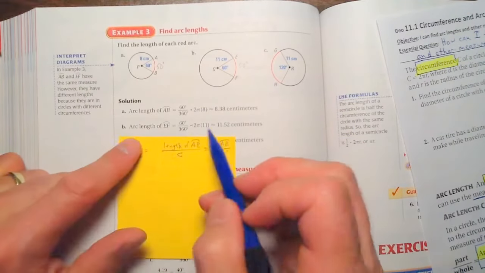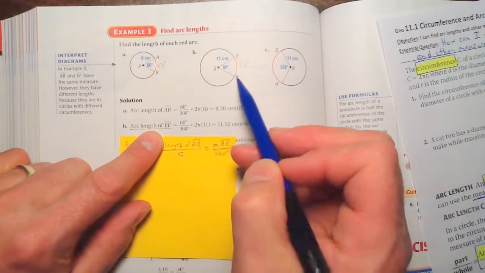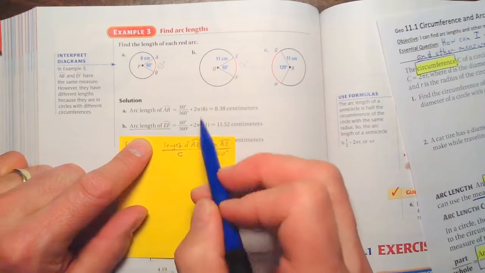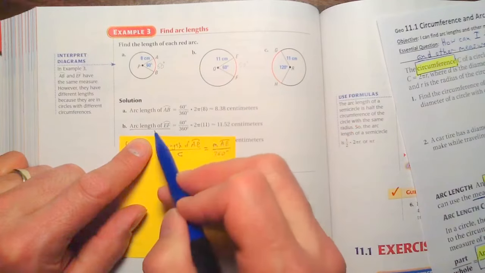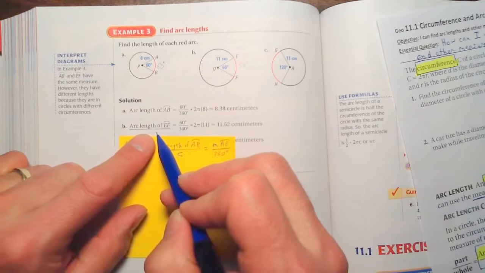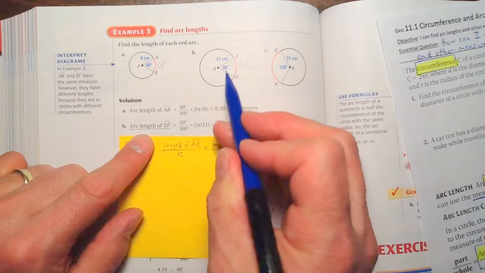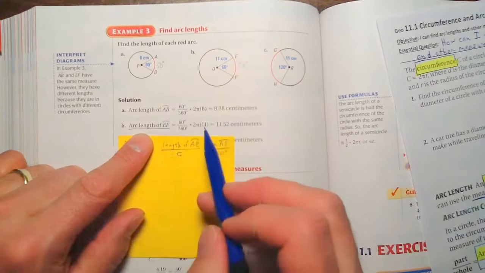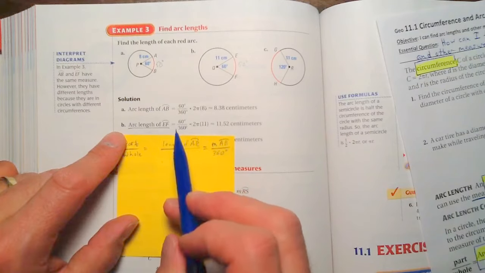times, in this case, let's first start with the length of this arc over the circumference, and we know the circumference is 2 pi r. Your radius in this case is 11 centimeters, so you'd have the arc length over the circumference equals the part over whole, 60 degrees over the whole of 360. And then multiply that times the circumference on both sides, or 2 pi times 11, times this.